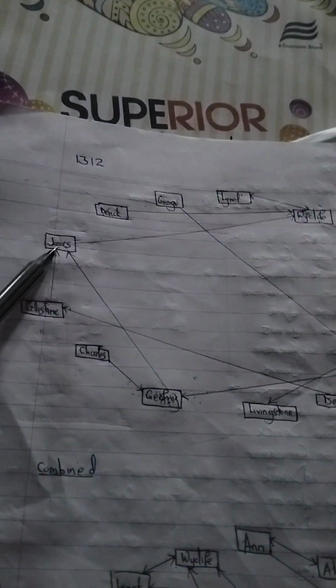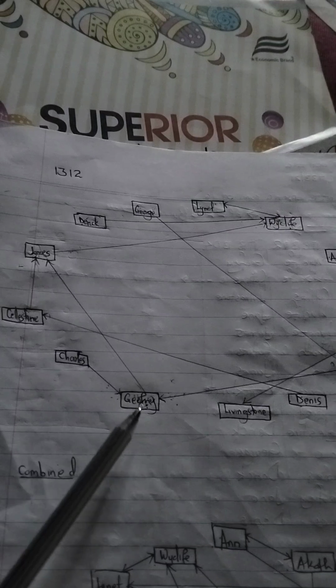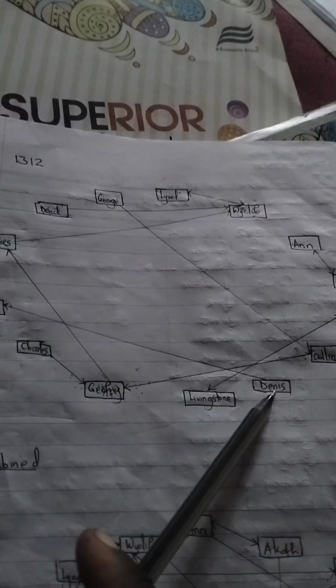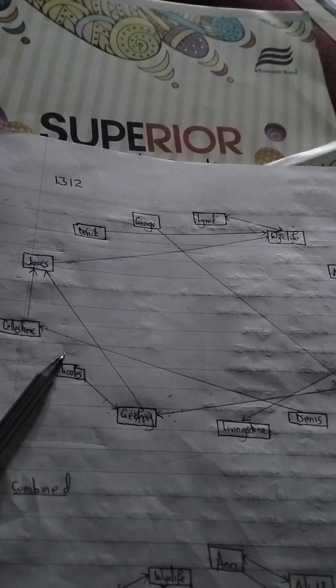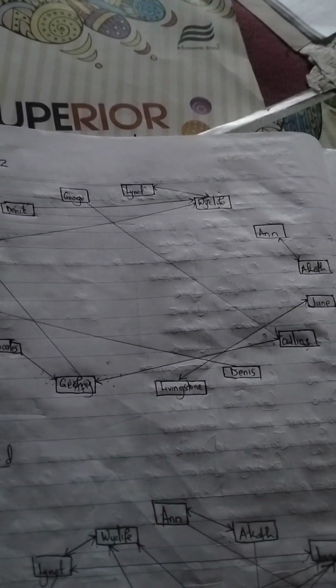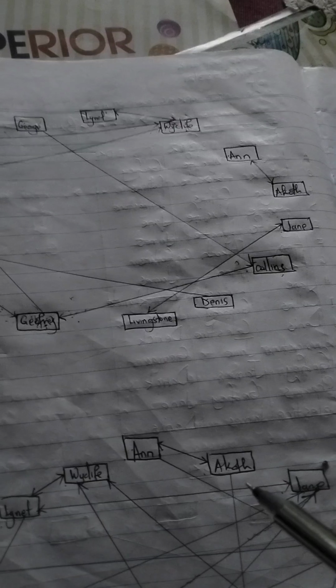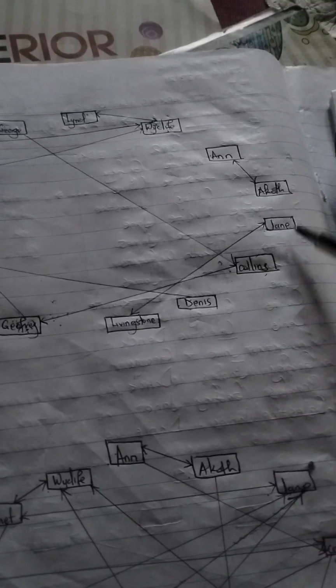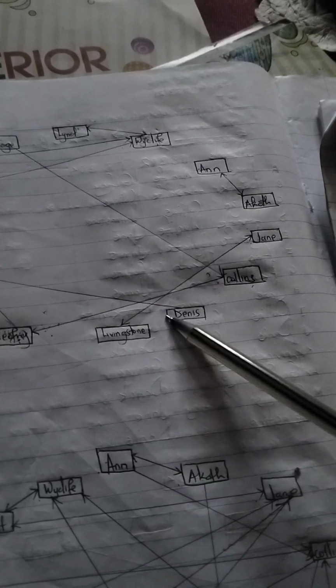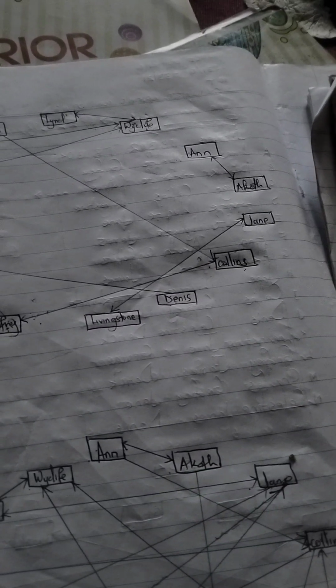So you will find that, for example, Wycliffe is connected to 3. From Wycliffe to James is connected. Then James is connected again to another 2. So we'll calculate for each. Then if you come to Celestine, it is connected to Dennis, only 1 connection. But if you come to Geoffrey, 2 connections, 1, then 2. So you calculate both. Then from Collins to George. Another example, from Jane to Livingstone, there's 1 connection, because Jane has only Livingstone as a connection.